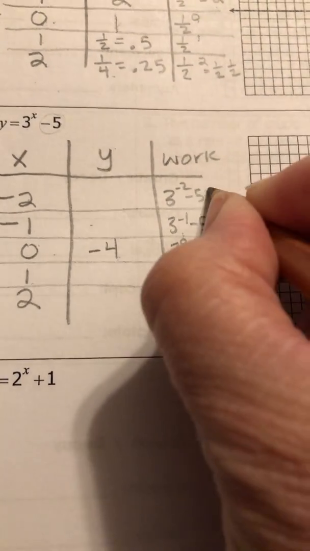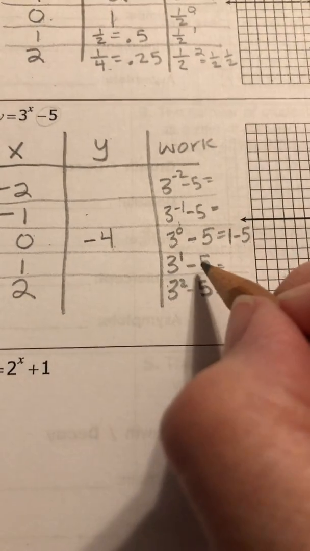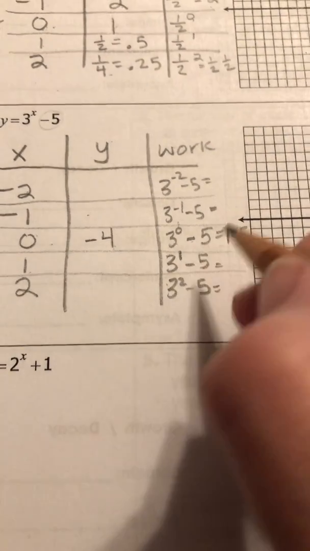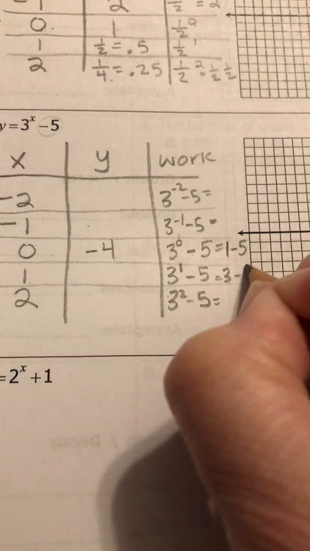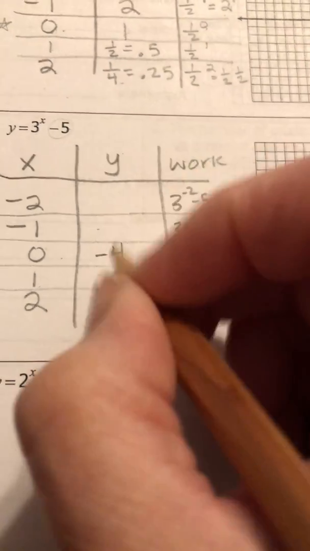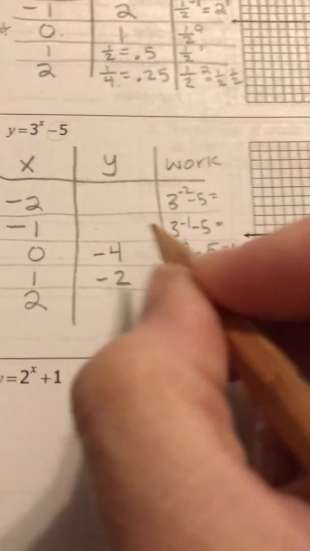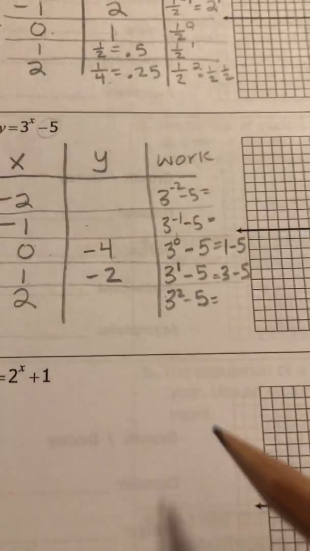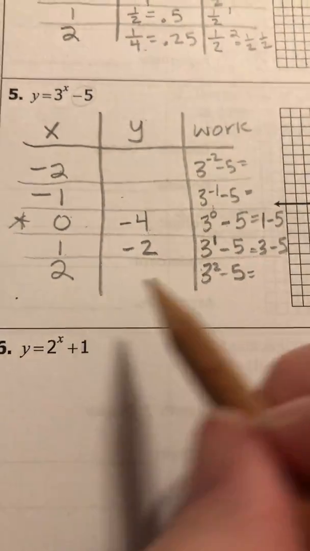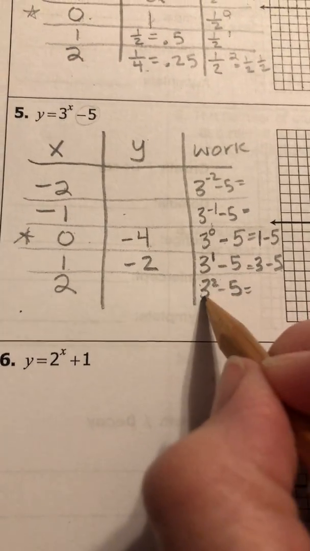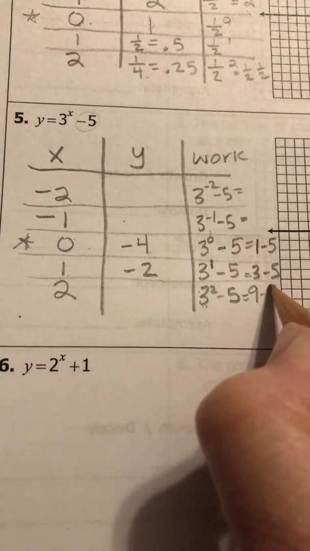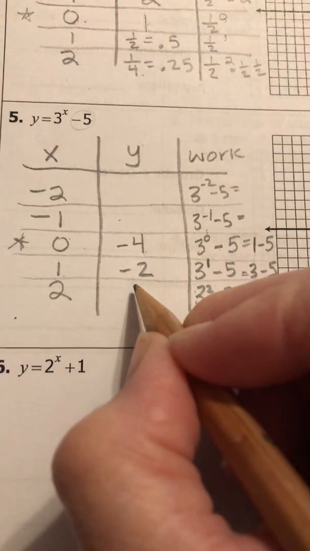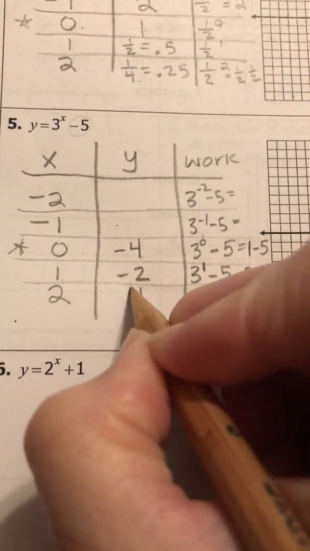And again, here's where I'm doing my work. So I have 3 to the first power, which is 3, and I'm subtracting 5 from it. So 3 minus 5 is negative 2. I'm going to go ahead and put a star by my y-intercept. Now I have 3 to the second power. So 3 times 3 is 9 minus 5. 9 minus 5 is 4. So I have a positive value for y now.